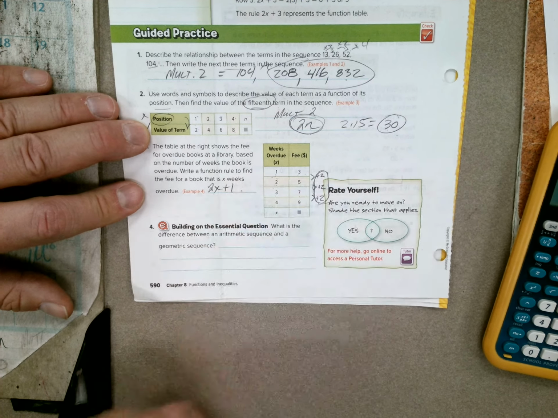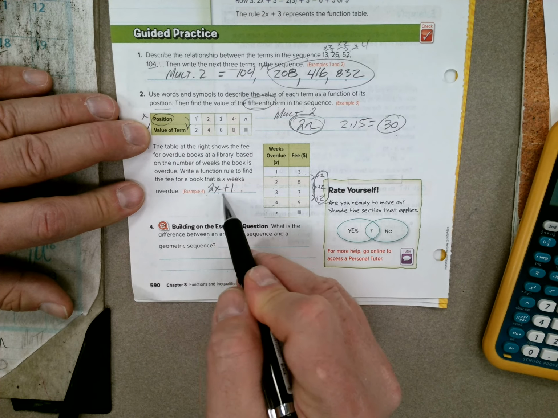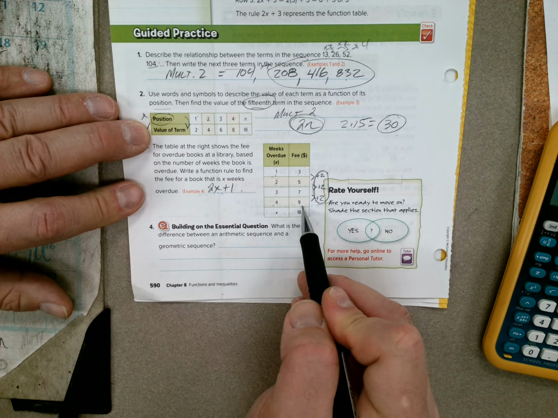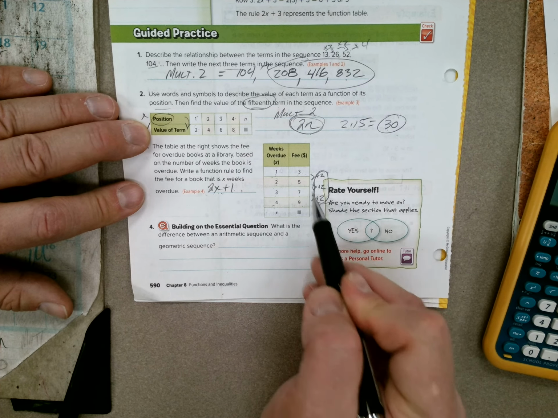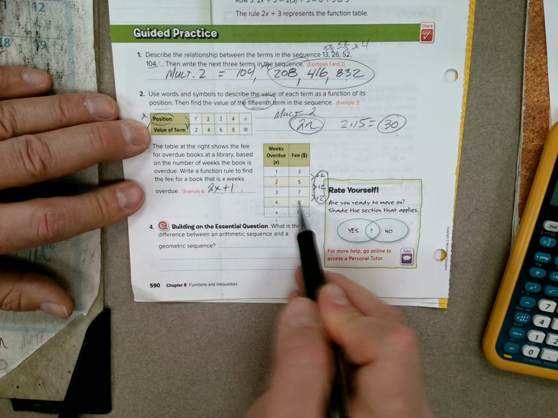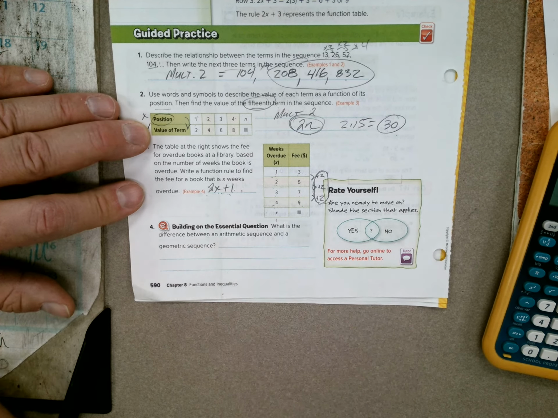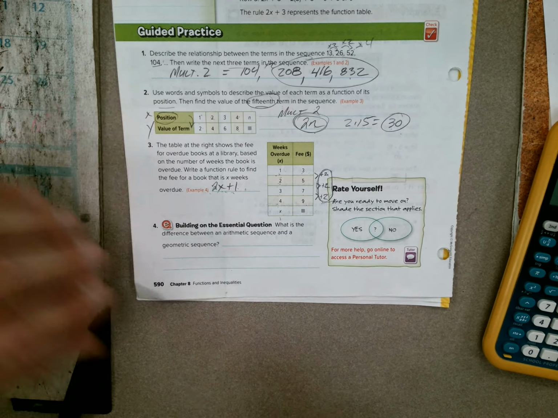So it looks like that's the rule. We have a two-step rule. 2 times 4 is 8, plus 1 is 9. By finding this number, I multiplied it by my x, and then just through trial and error, I found that I'm adding 1 to it. So that is a more difficult, more advanced two-step rule.